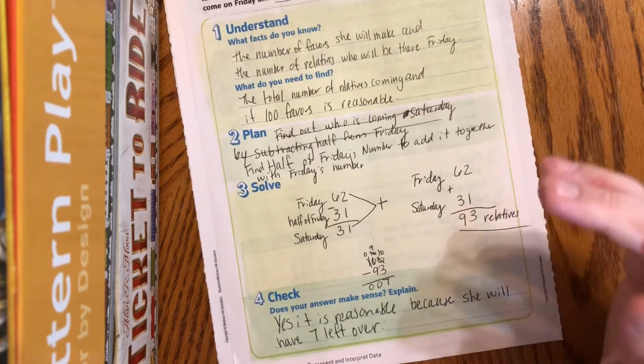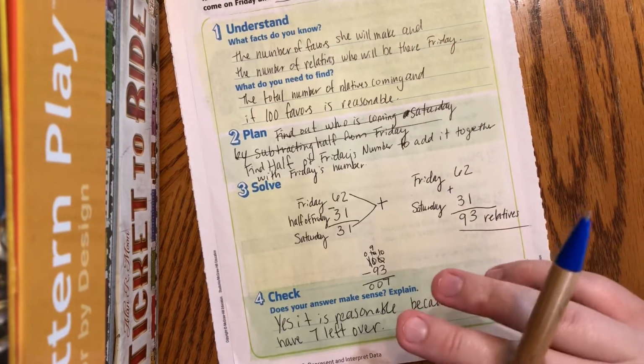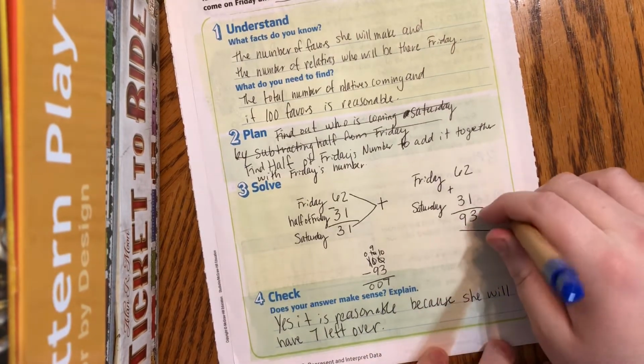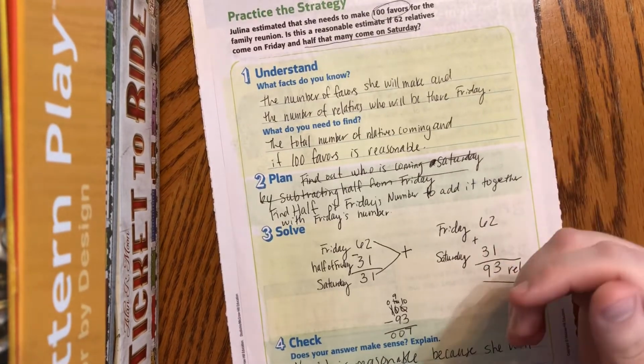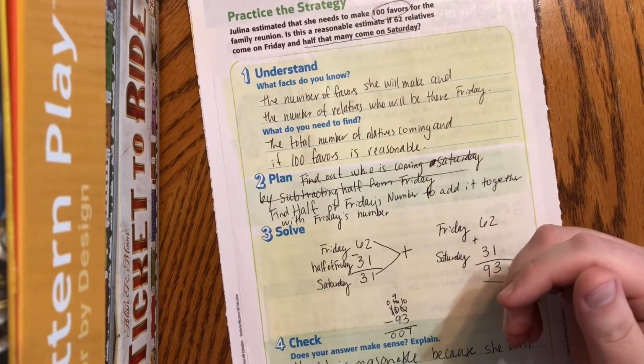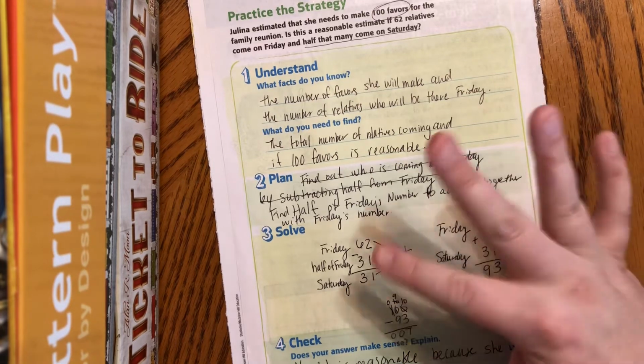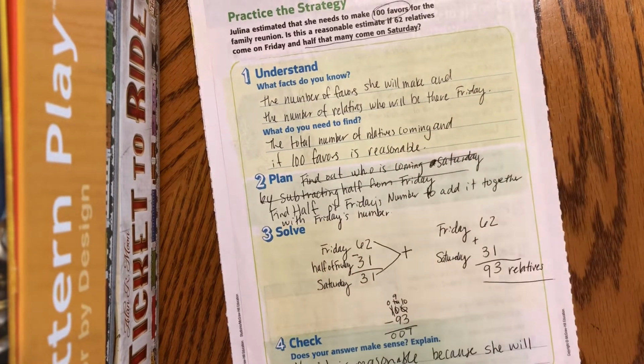So yes, it's reasonable that she's going to make 100 favors because 93 relatives are coming, so she'll still have 7 left over. So she made enough for the family reunion. Okay, I know that was really hard to understand. That's why these problem-solving ones are a little tricky.